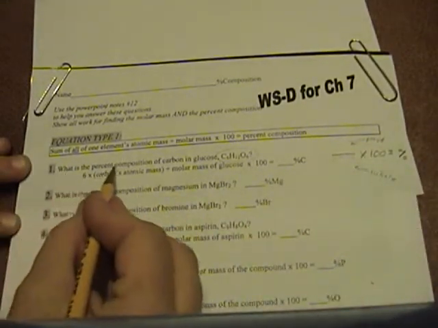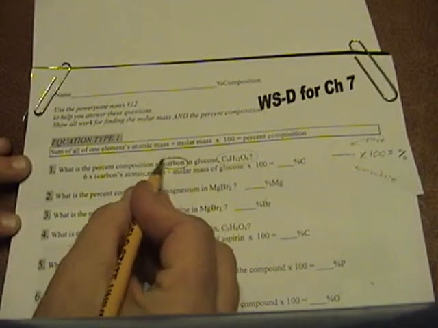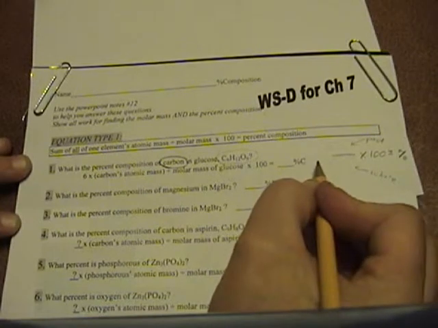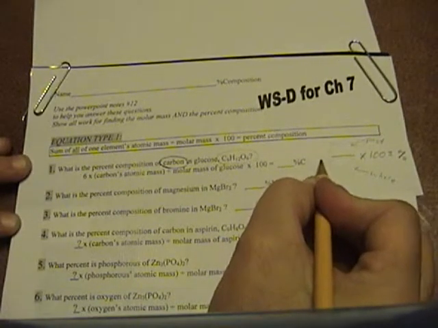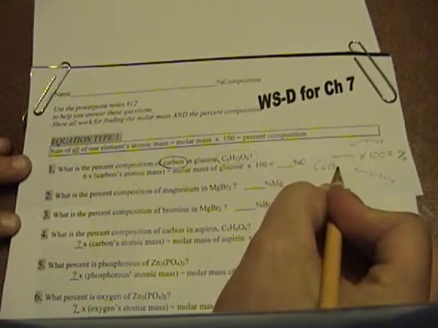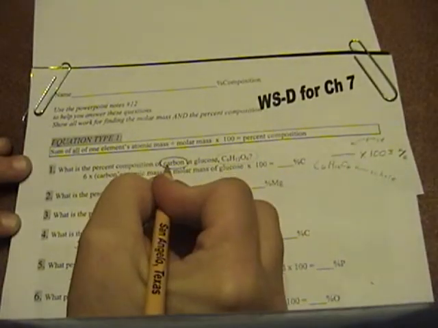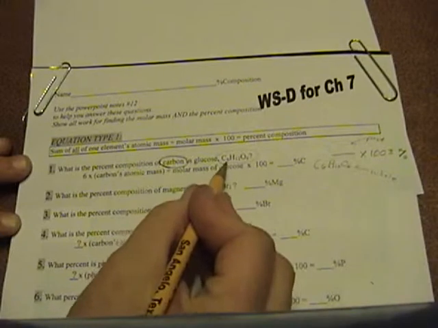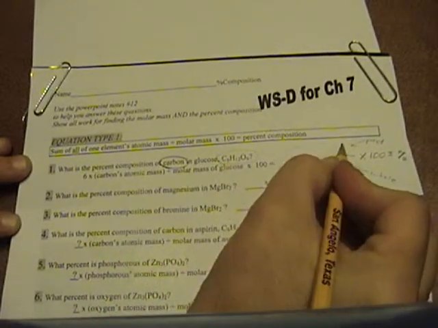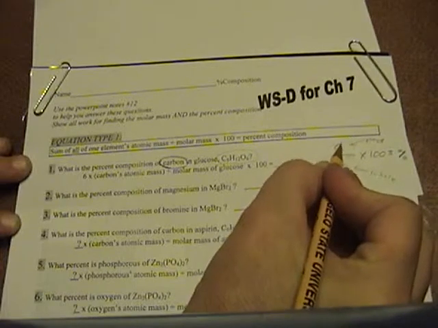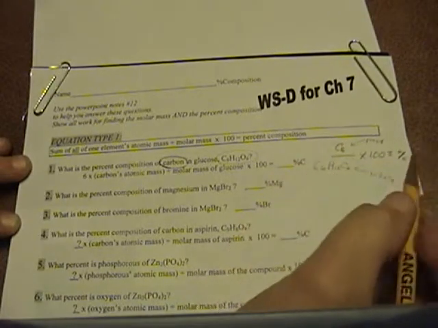Alright, so what is the percent composition of carbon in glucose? So it looks like glucose is going to be our whole, so C6H12O6 is going to be our whole, and carbon is going to be our part. But there's 6 carbons, so we can basically just say 6 carbon with a subscript of 6.